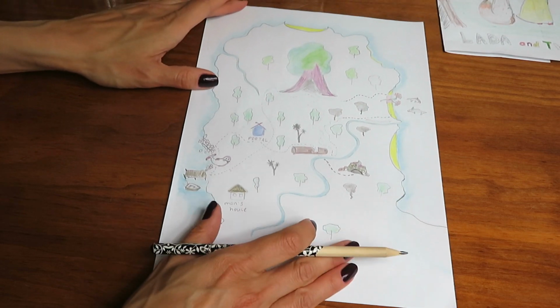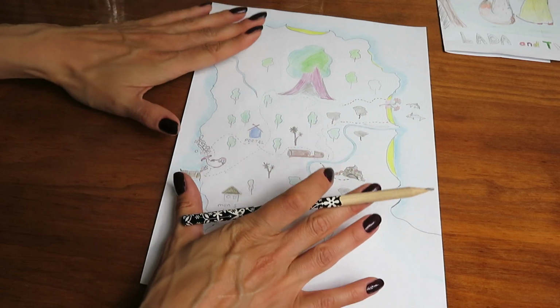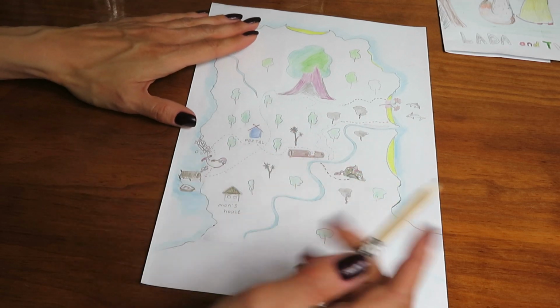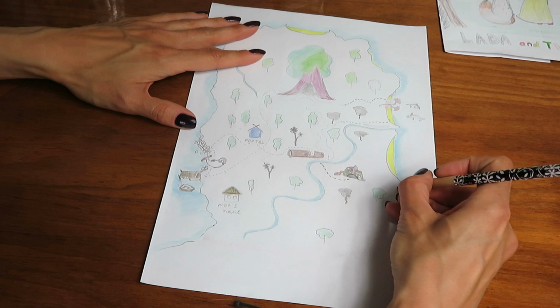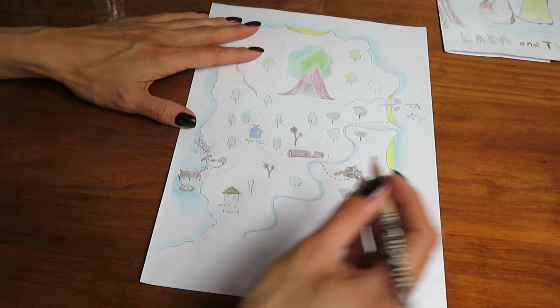And today's video is a point and trace, and you don't need to know the story at all. This is just about the map and me tracing on the map.